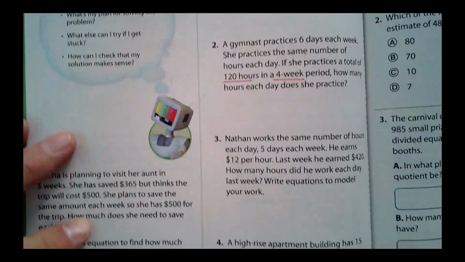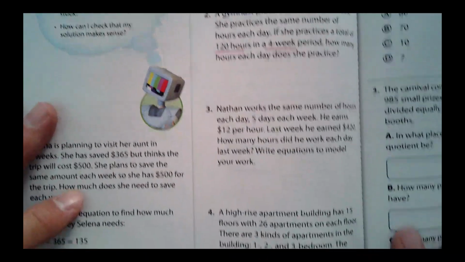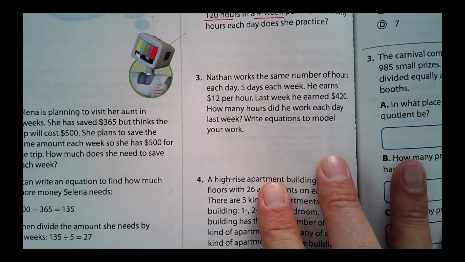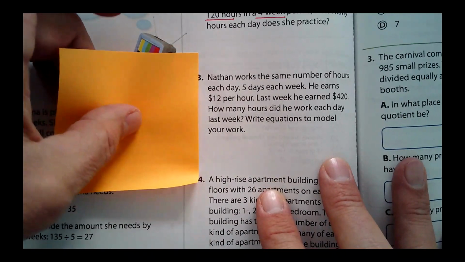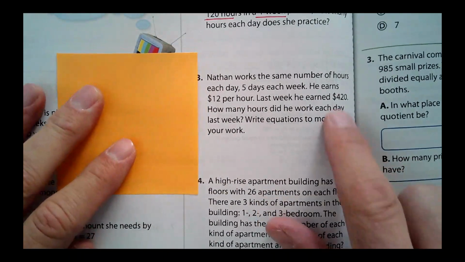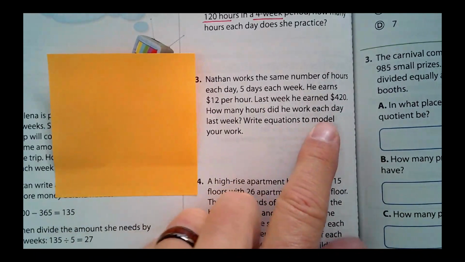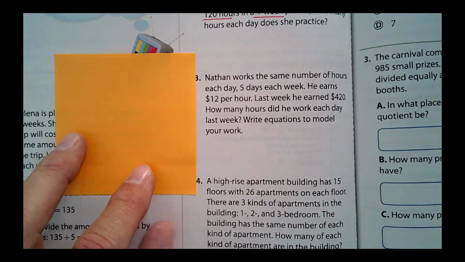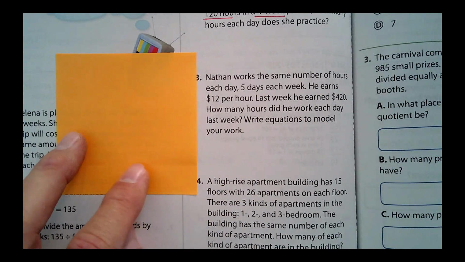Next one, number 3. Nathan works the same number of hours each day, 5 days a week. He earns $12 per hour. Last week he earned $420. How many hours did he work each day last week? Write equations to model your work. Okay. Well, they don't give you much room to work on these.